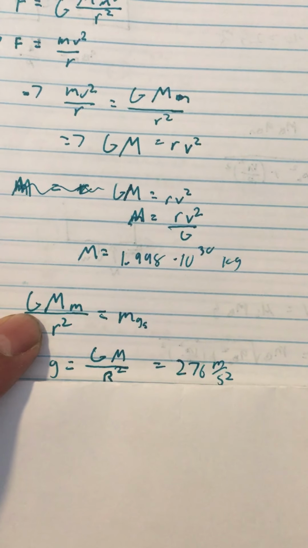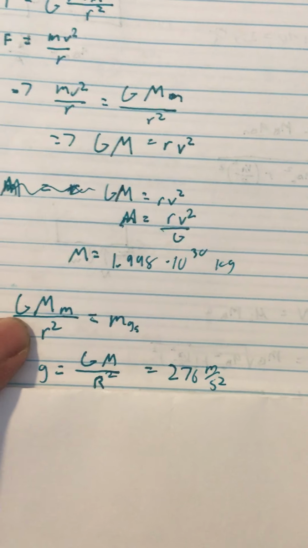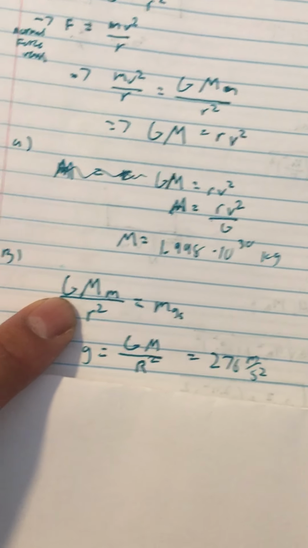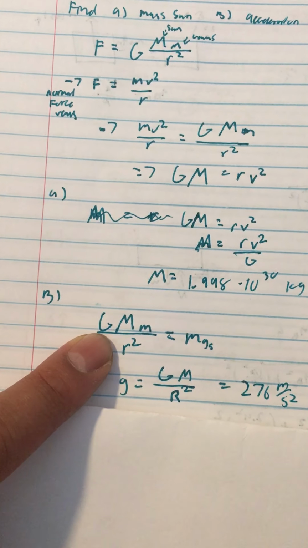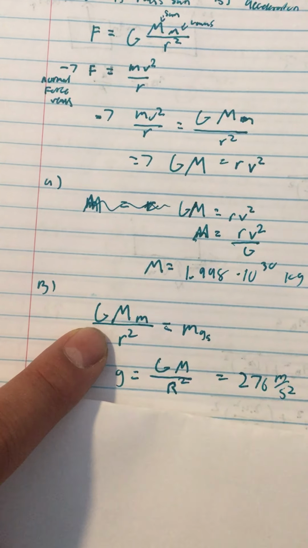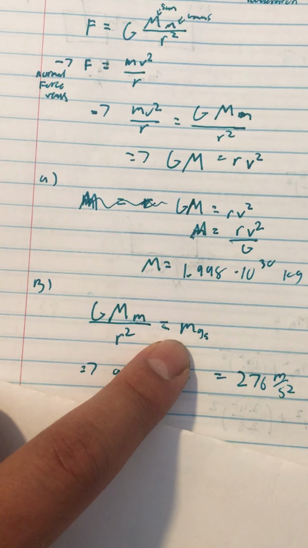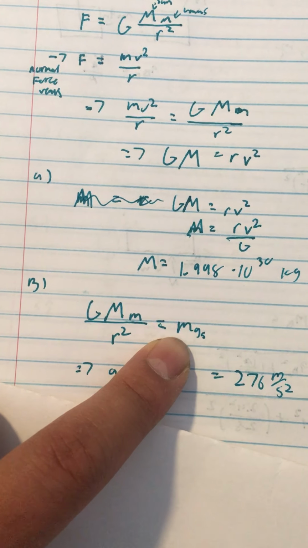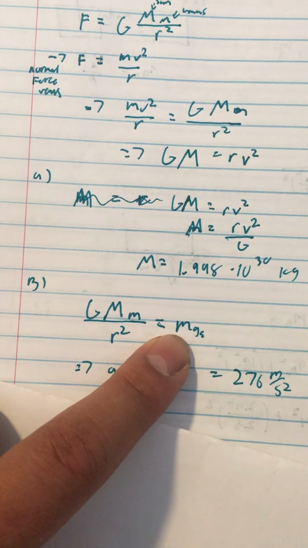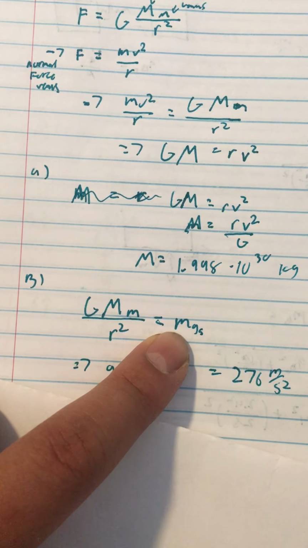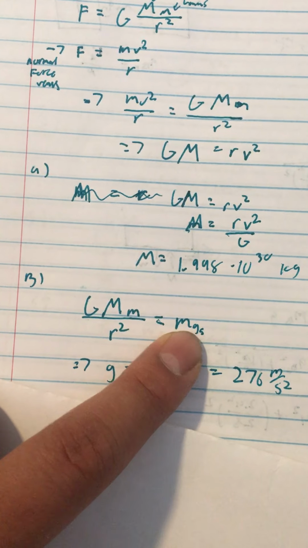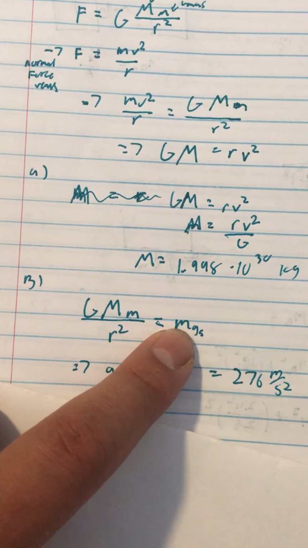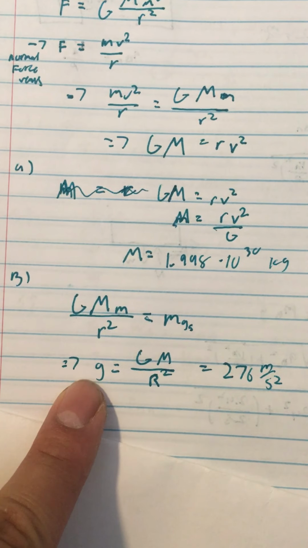Find the acceleration of gravity at the surface of the sun. So we know big G, big M, little m over r squared has to equal the gravity something feels at the surface, which is equal to small m times the gravity of the sun.